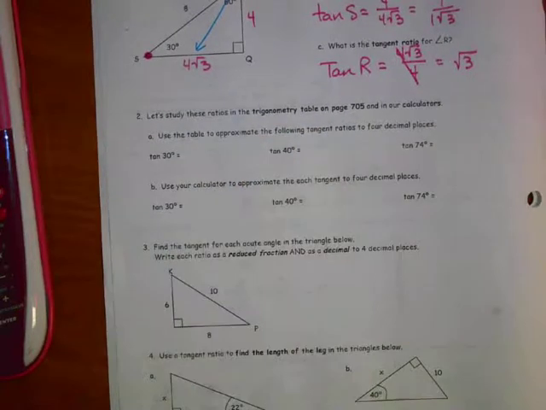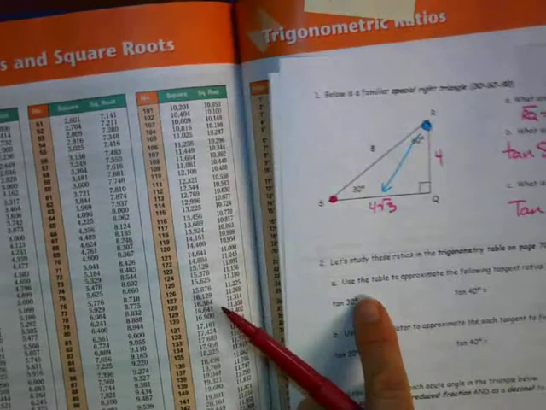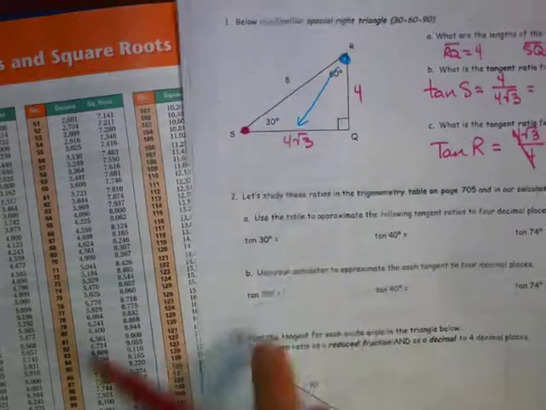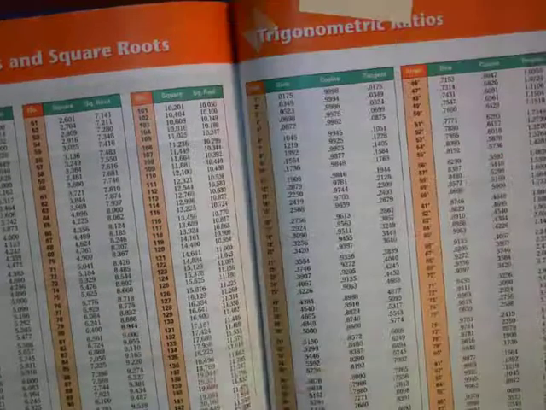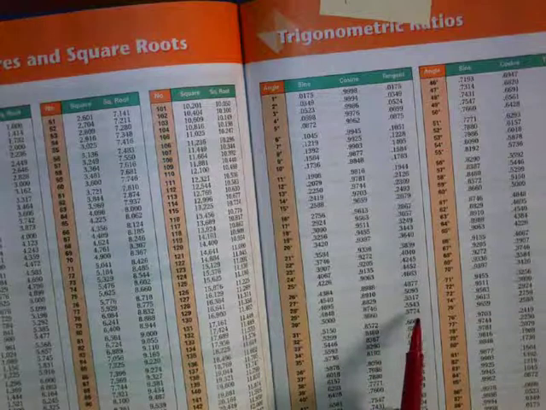So open up your book to page 705. It says right here, use the table to approximate the following tangent ratios to 4 decimal places. The tangent of 30 degrees. So you go here to your table. The tangent of 30 degrees is what amount? 0.5774.